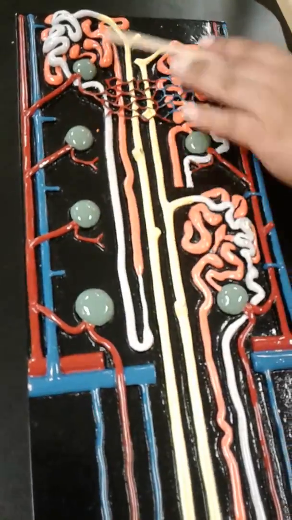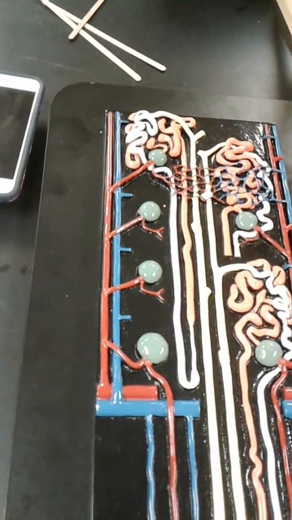So this is inside, this is the cortex, and this side is the medulla. Medulla and cortex. Yes. Medulla and cortex. Okay. That's it.